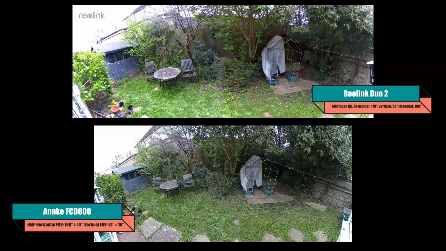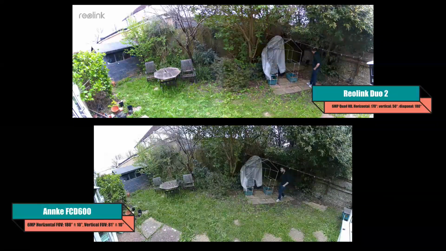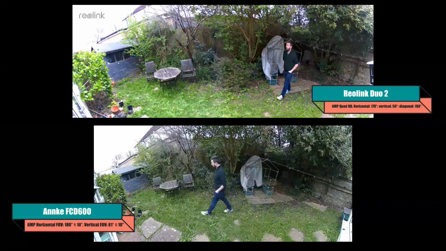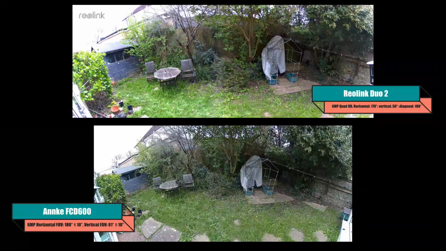Now, this was using the two recordings of the camera's own feeds. Downloaded, not played via the web browser. These are the original recordings maintained and archived from the cameras, and immediately we see a distinct difference there.